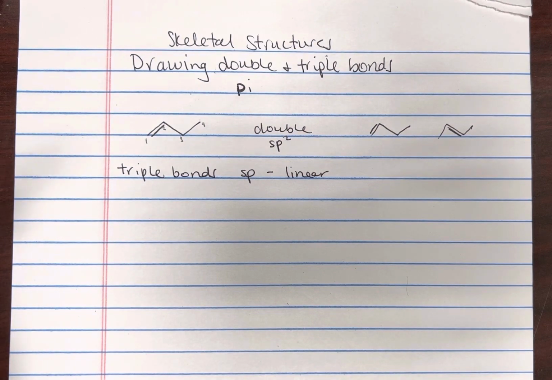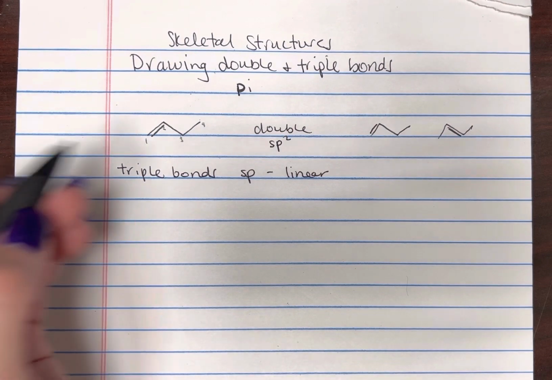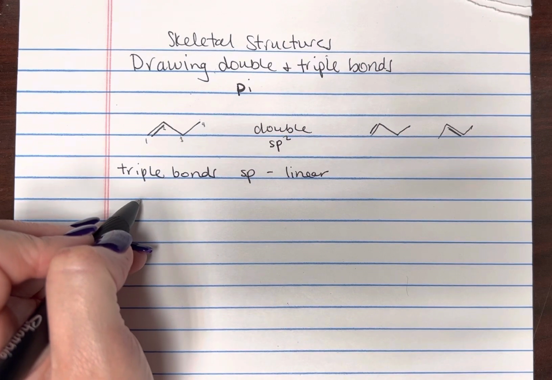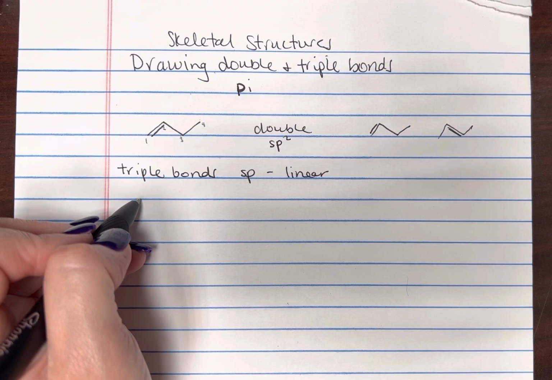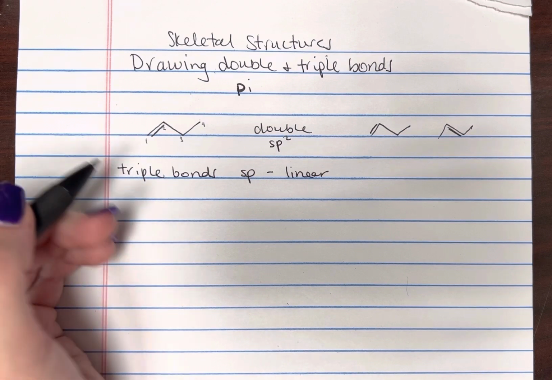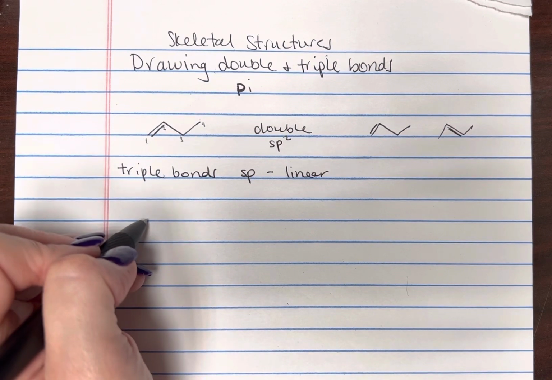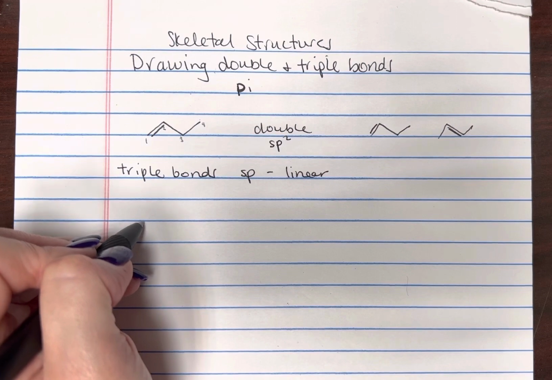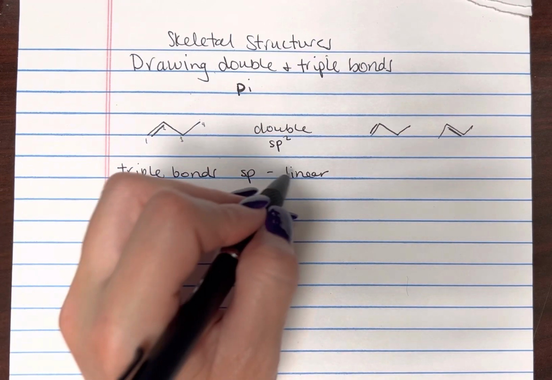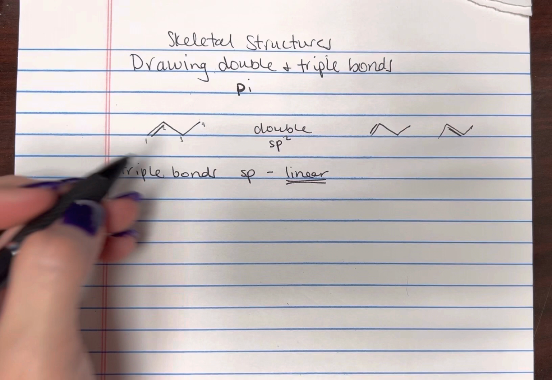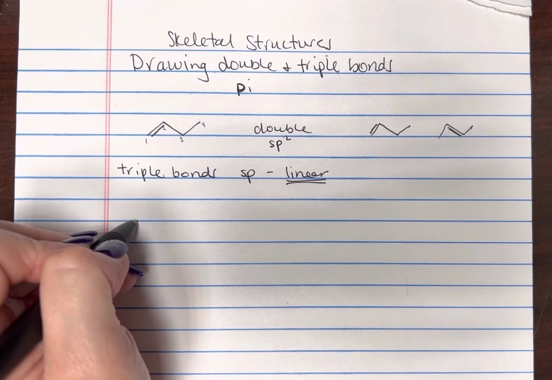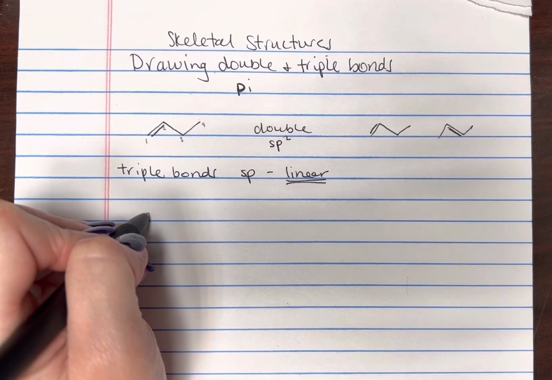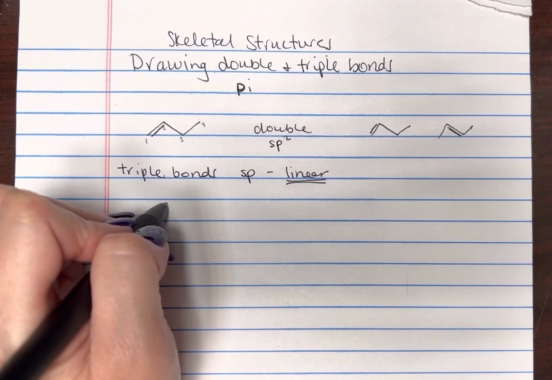So let's have a 5-carbon chain with a triple bond between carbons 2 and 3. The way we're going to do this is you just have to count with me, because our triple bond is going to be linear. So we're going to do 1, 2, 3, 4, 5.